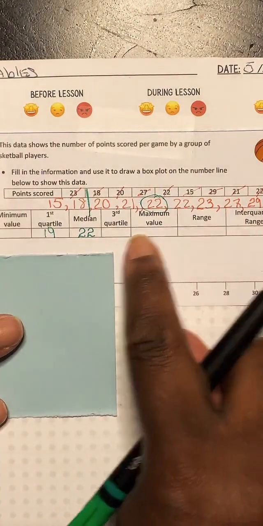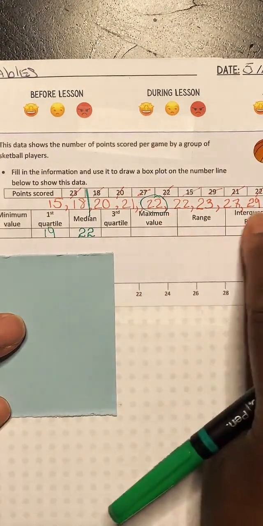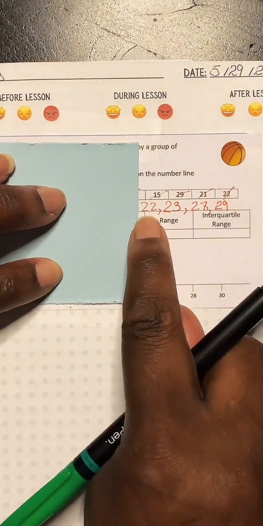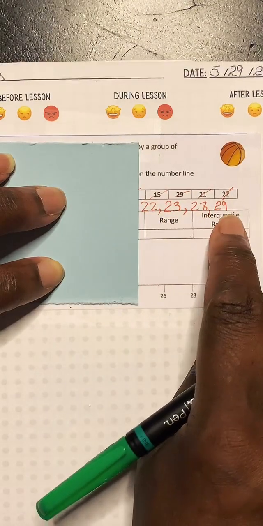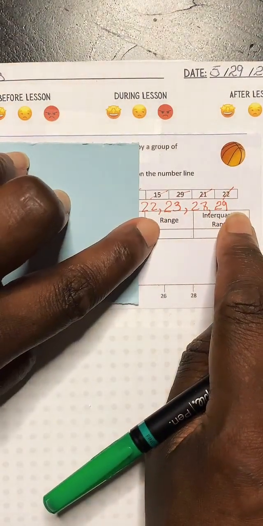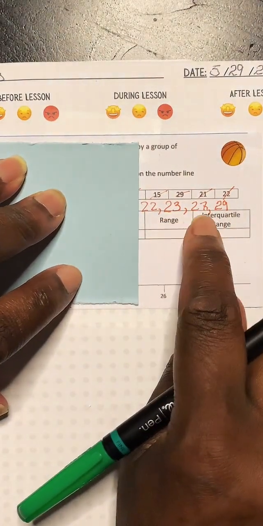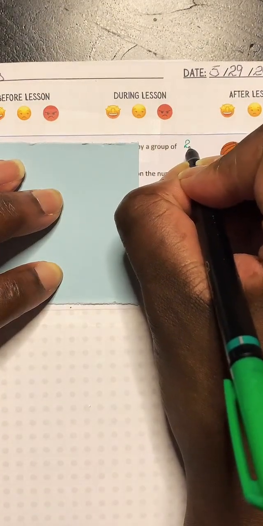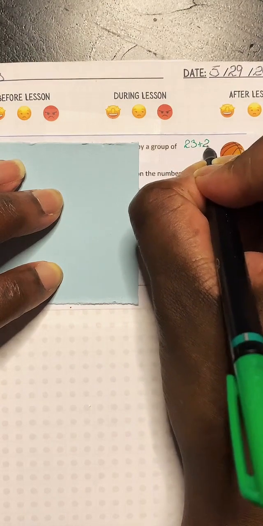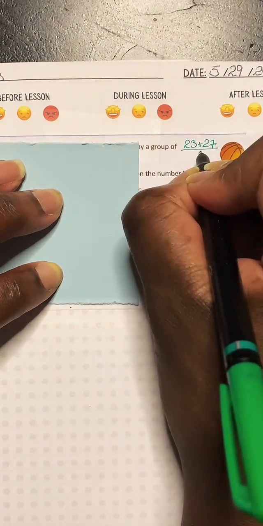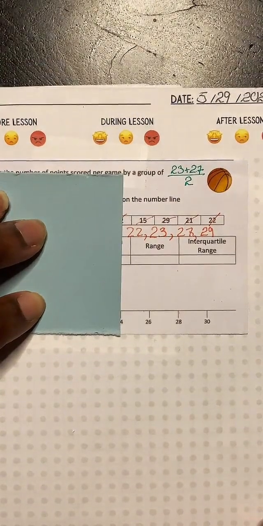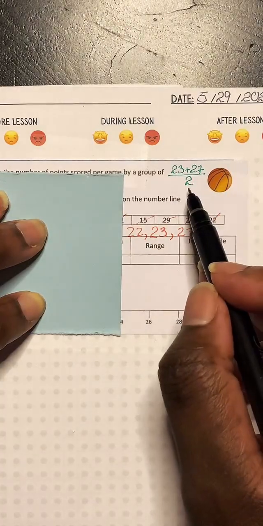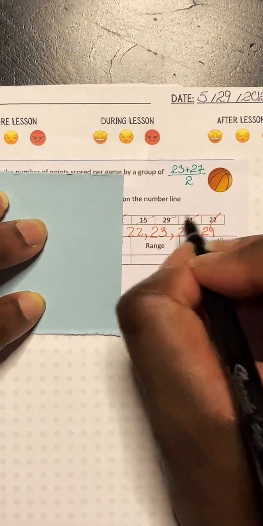Now I'm going to find my third quartile, or the median of my higher numbers. So I have 22, 23, 27, 29. If I count towards the middle, I'm in between 23 and 27. Well, if I have 23 plus 27, I need to divide by 2. 23 plus 27 gives me 50. 50 divided by 2 gives me 25.